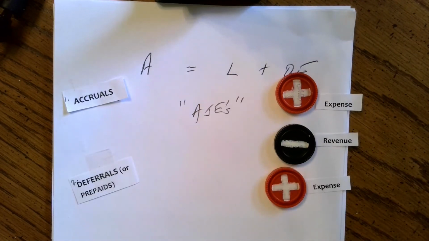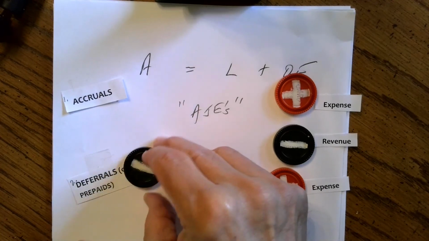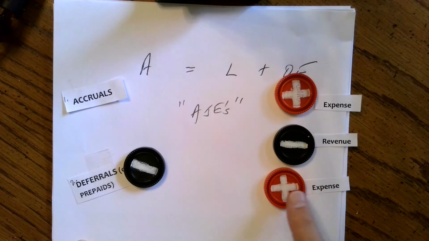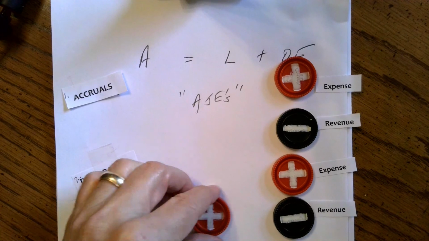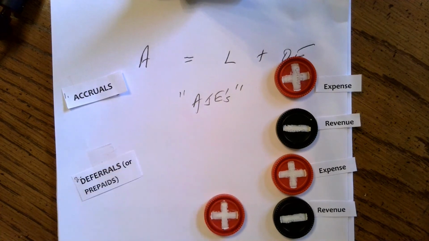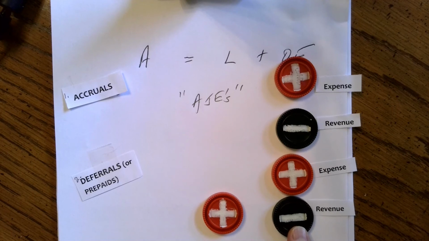And a deferral adjustment entry affecting expense would decrease a prepaid account with a credit, debiting expense in the income statement at month end. Or a deferral revenue entry would decrease by a debit an unearned revenue account and offset it with a credit to an earned revenue account in the income statement.